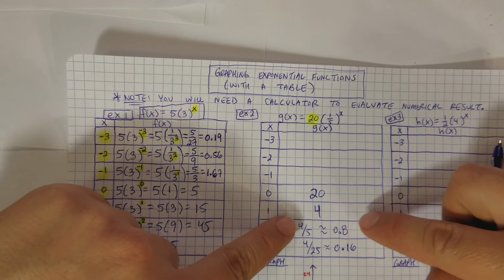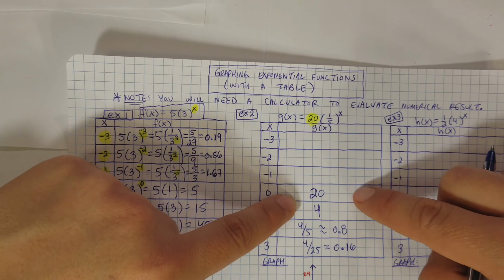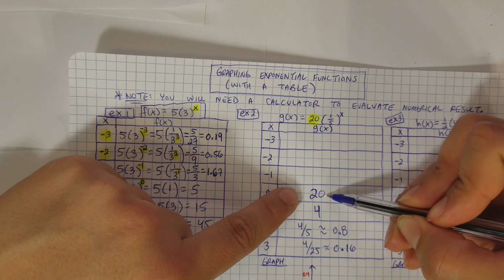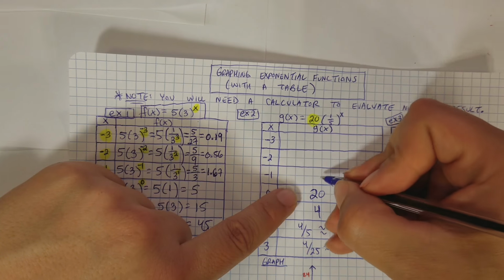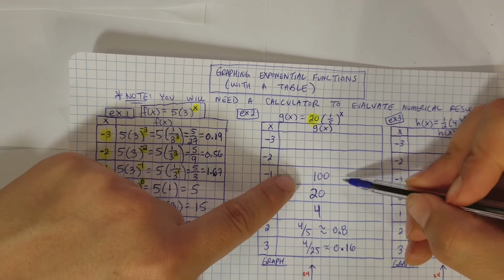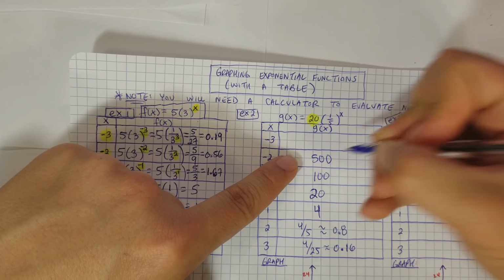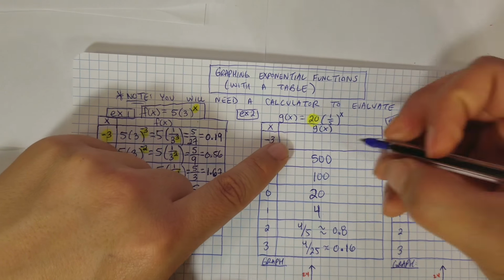If we're dividing by 5 going downwards, then going upwards the number should be getting bigger, so it should be multiplying by 5. You get the idea here. If this is 4, 4 times 5 is 20. 20 times 5 will give me the next number, right? So 20 times 5 is 100, so I'm going to write 100. The next number should be 100 times 5, which is 500. The next number should be 500 times 5, which is 2,500.